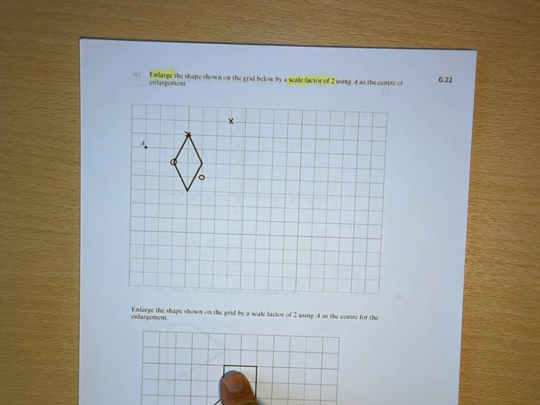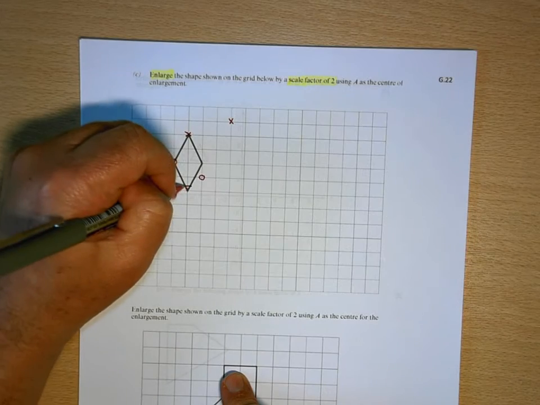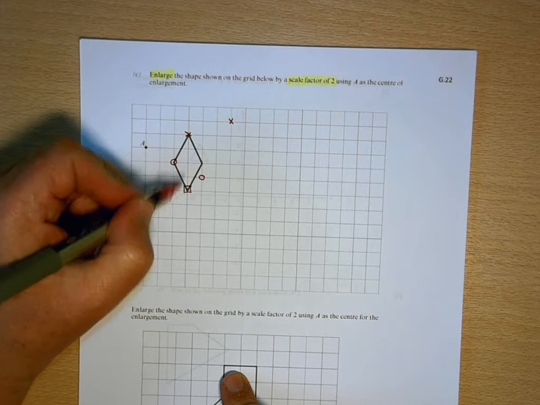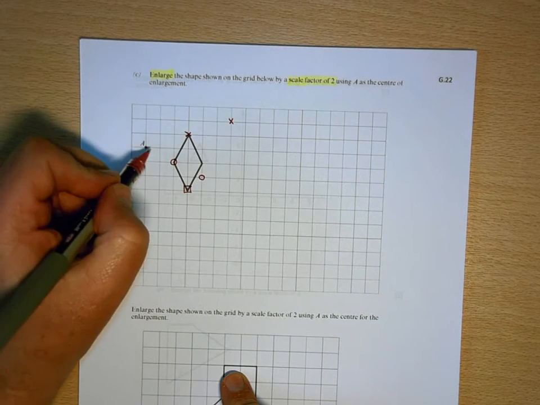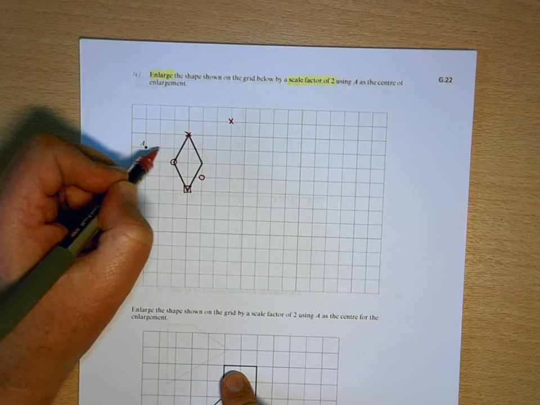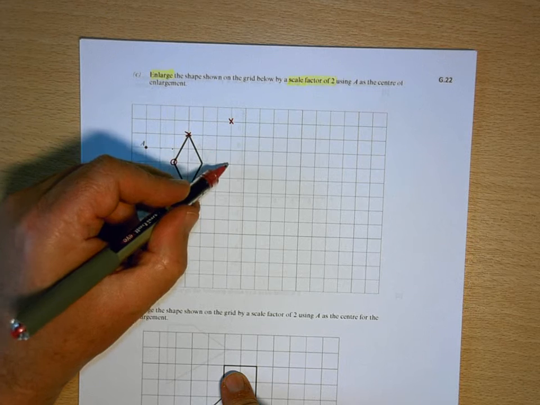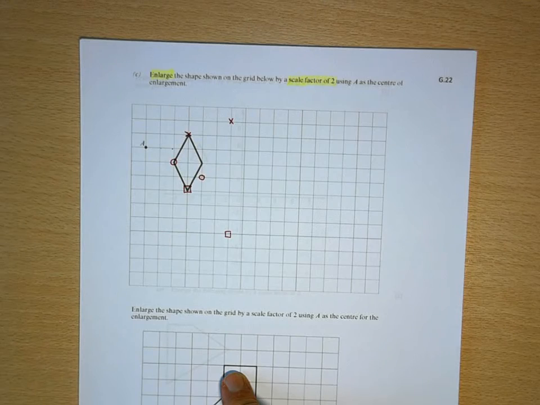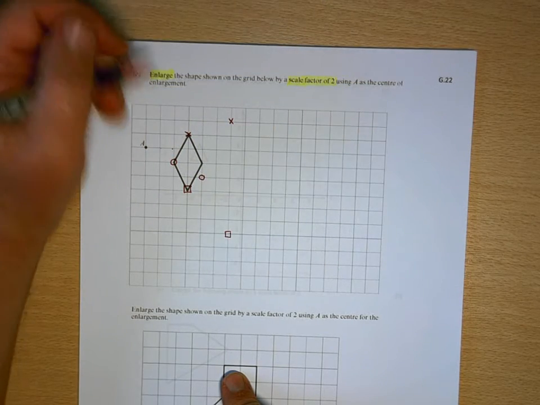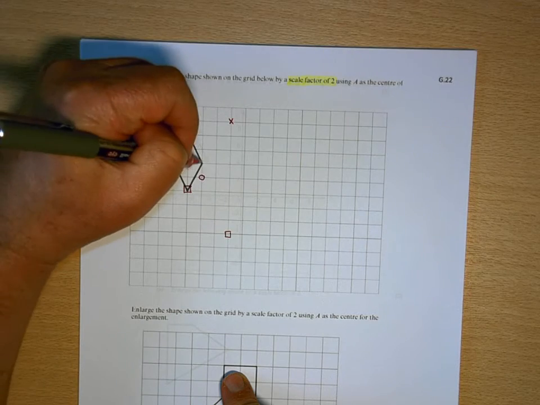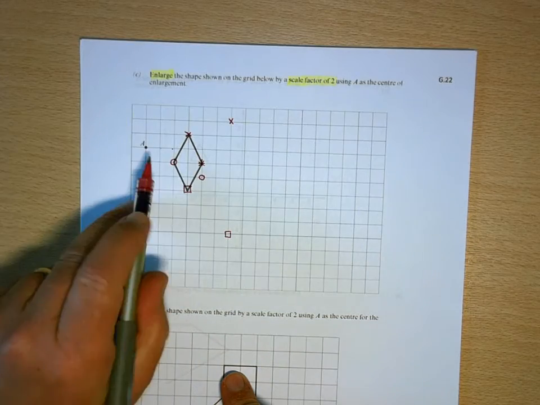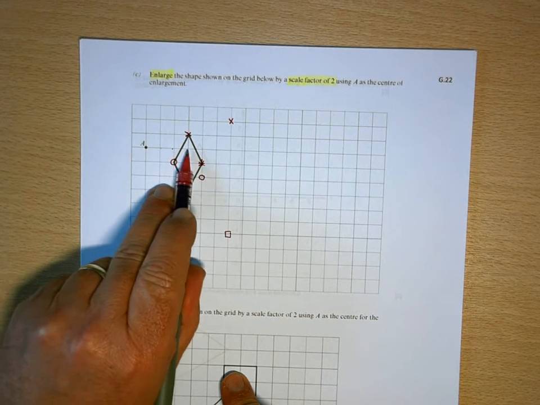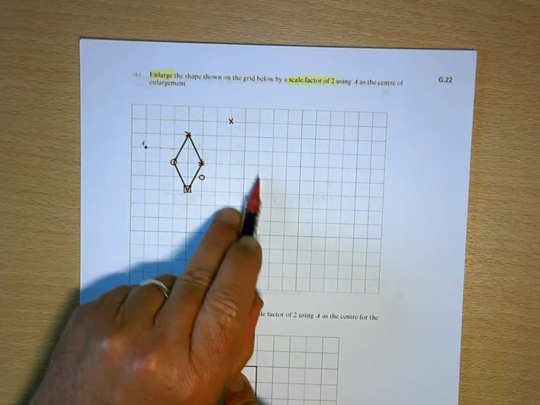So that becomes there. Then if I put a square on that one, I'm going to go across 3, down 3. So in the enlargement, it'll be across 6 and down 6. And then the final, which I shall do with a little star, across 4, down 1. So across 8, down 2.